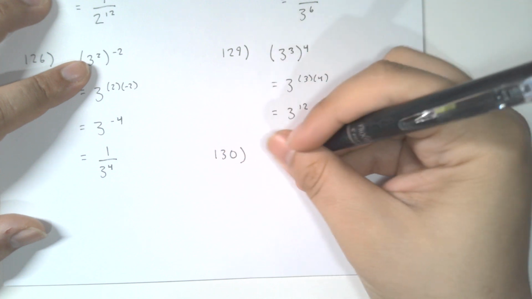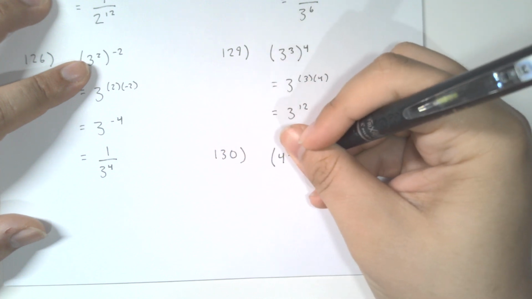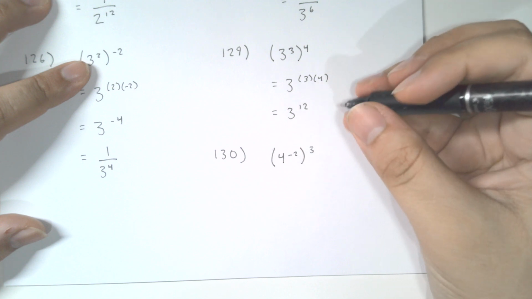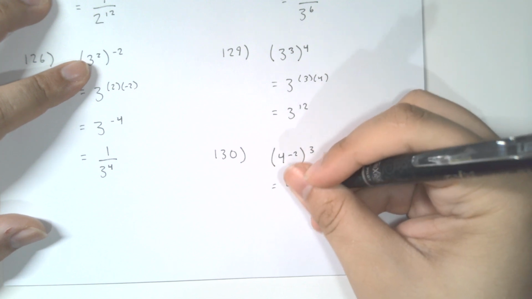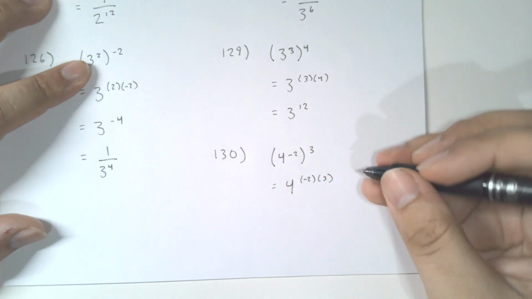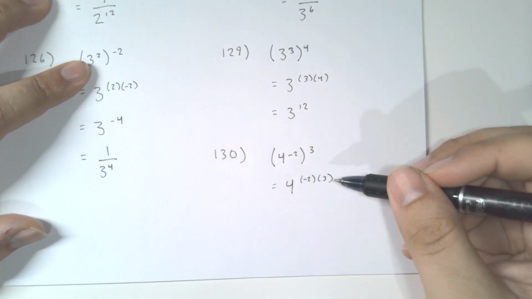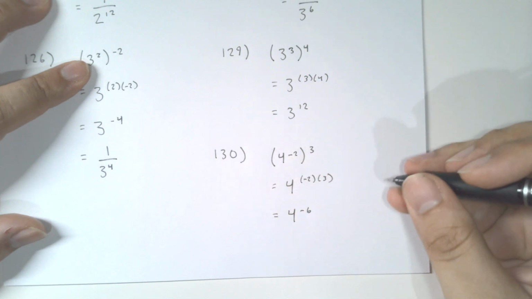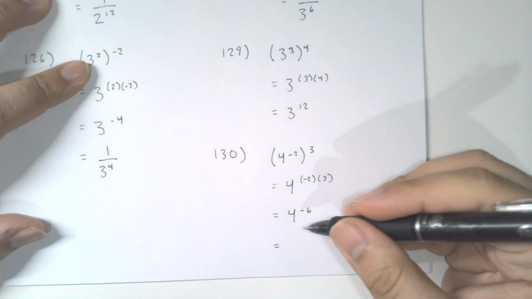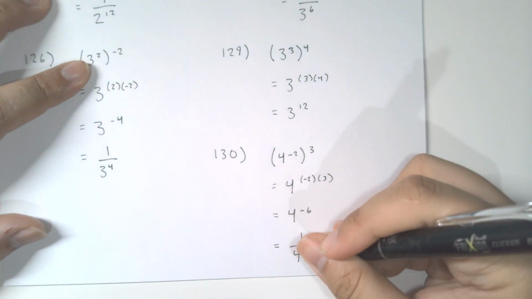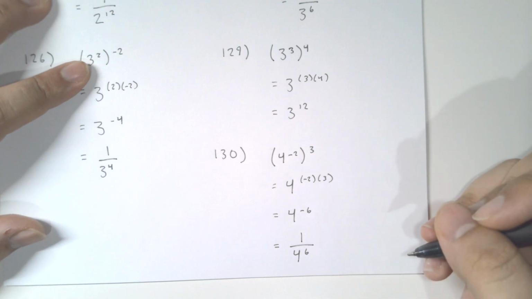For 130, we have 4 to the negative 2nd to the 3rd. This is equal to 4 to the negative 2nd to the 3rd power. Negative 2 times 3 is negative 6, so we have 4 to the negative 6th power. And to convert this to a positive exponent, we can write this as 1 over 4 to the 6th power.